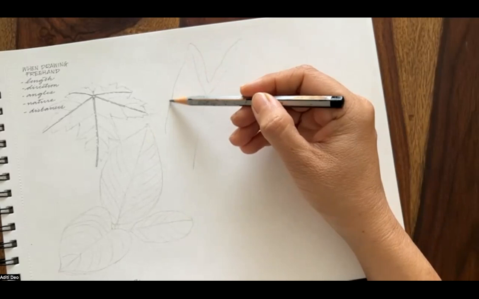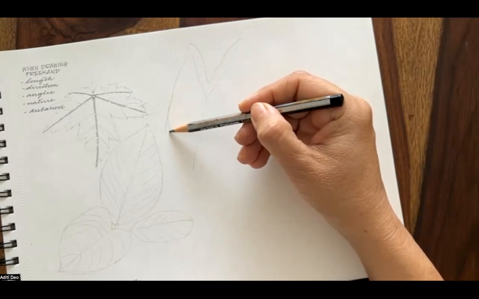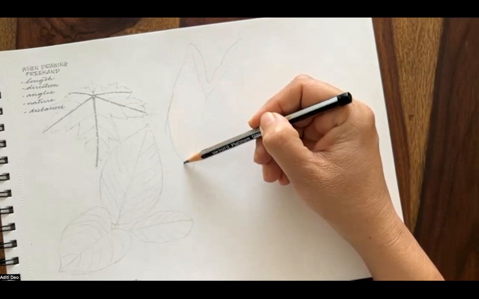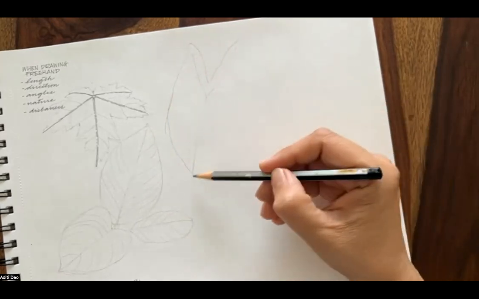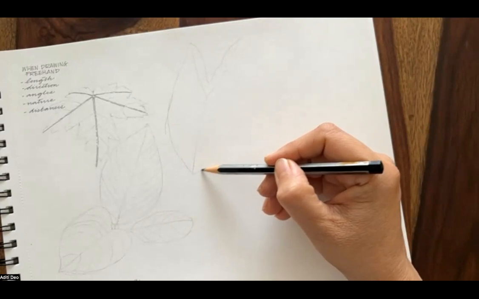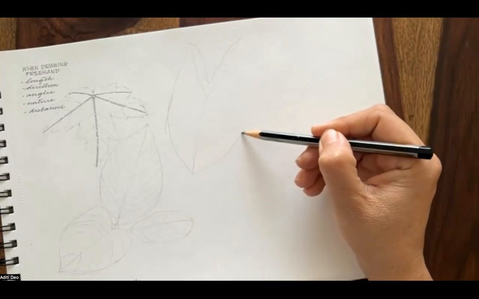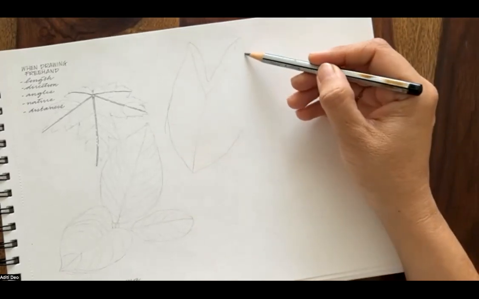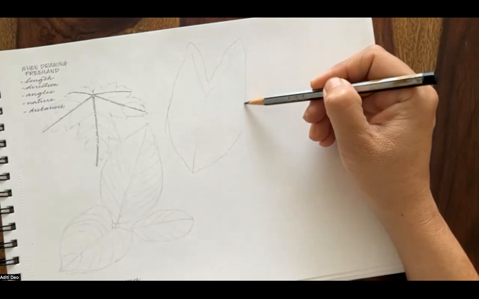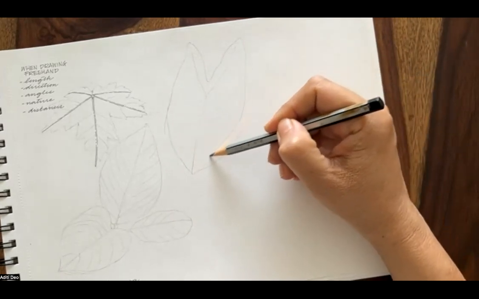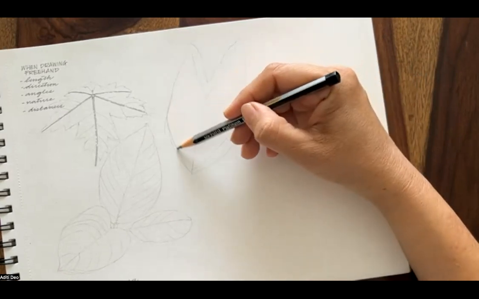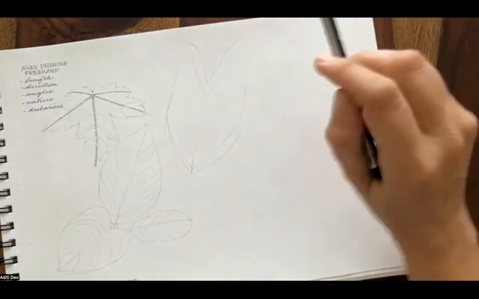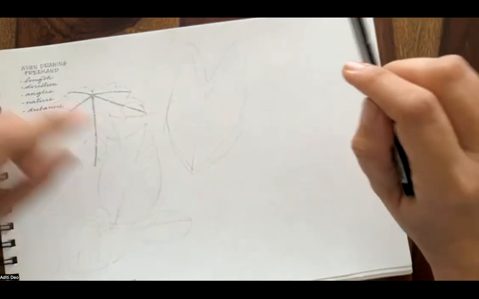So somewhere here, then it starts turning in and comes down to meet the center. Still some adjustments needed.